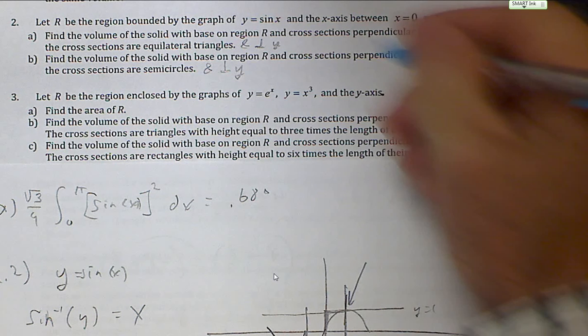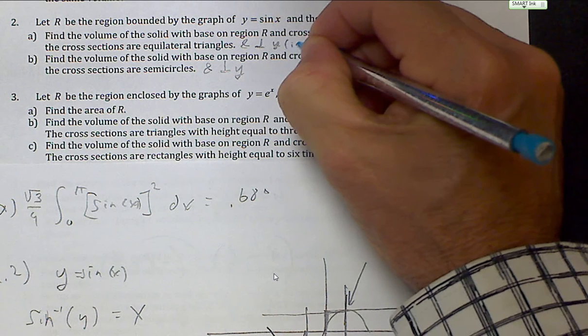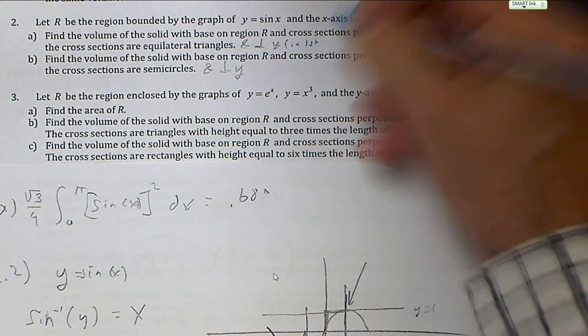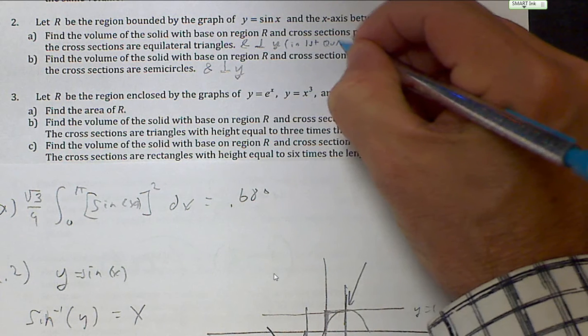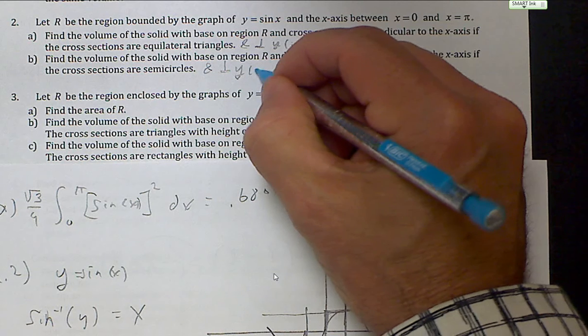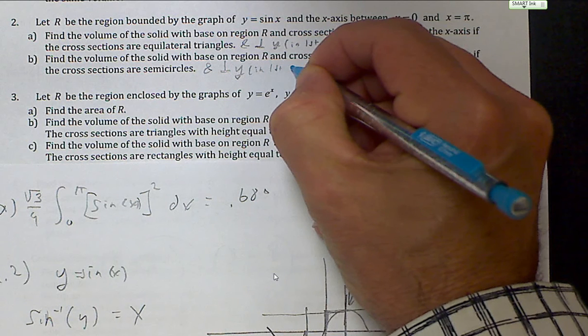I guess we can use our calculator, right? Yeah.